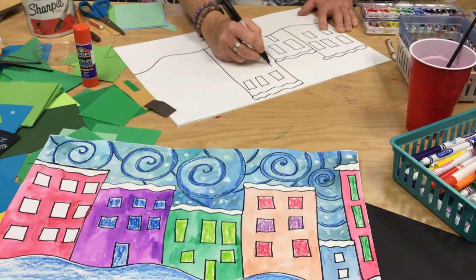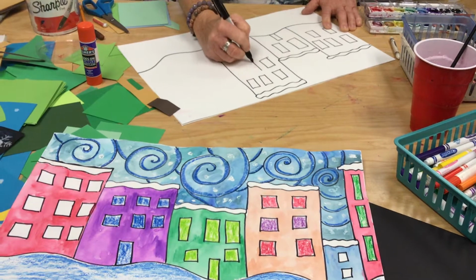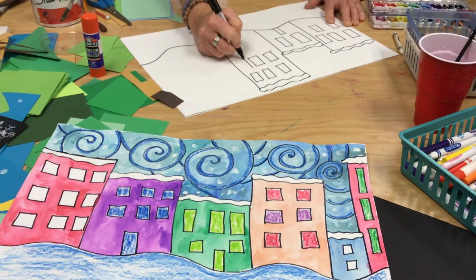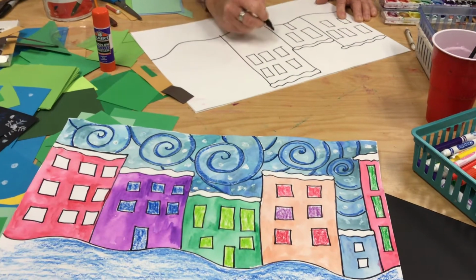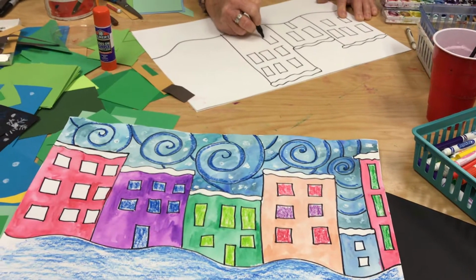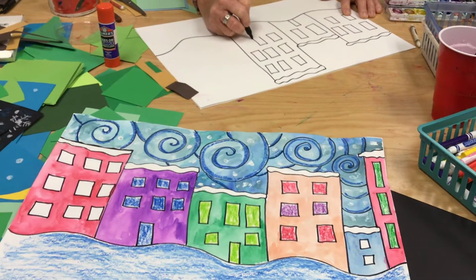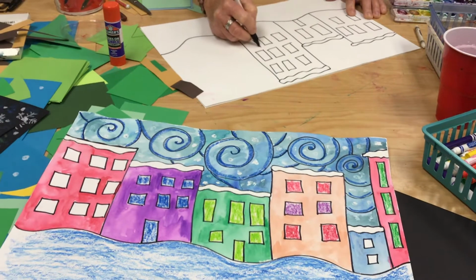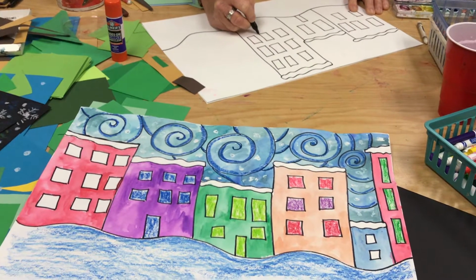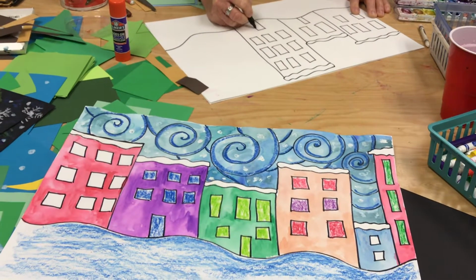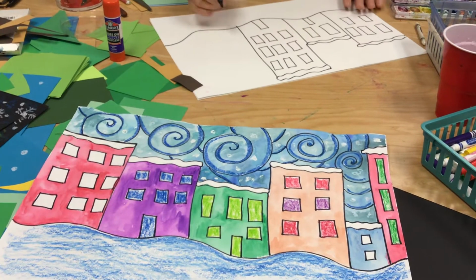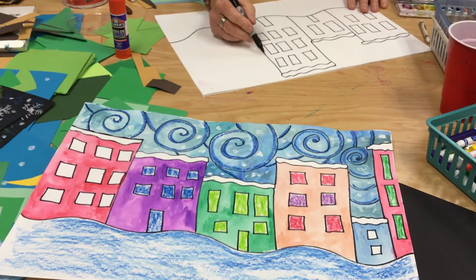And if you've ever traveled to a city and you're walking down a city street and you look up, I always feel kind of like a little bit dizzy because the buildings are so tall, especially in New York or Atlanta or big cities like that. But cities have a great energy, a great feeling. And they never sleep.